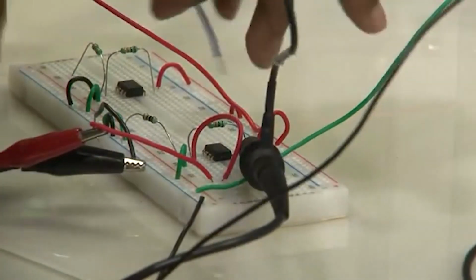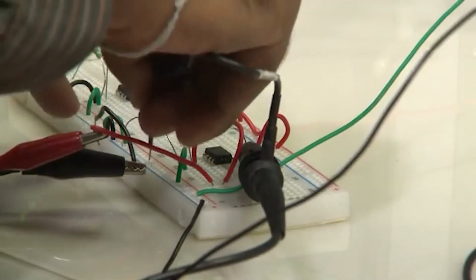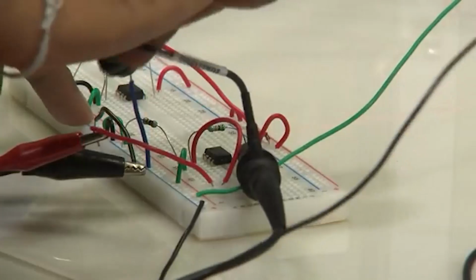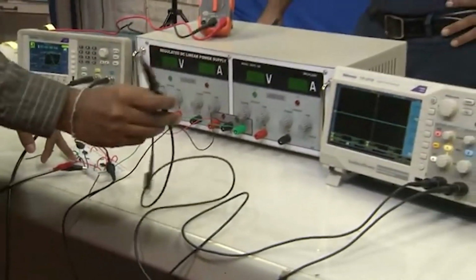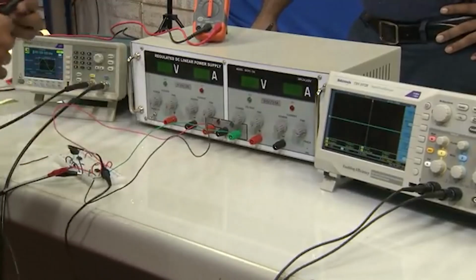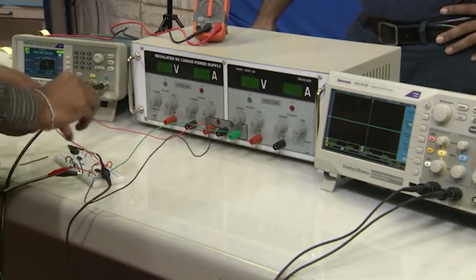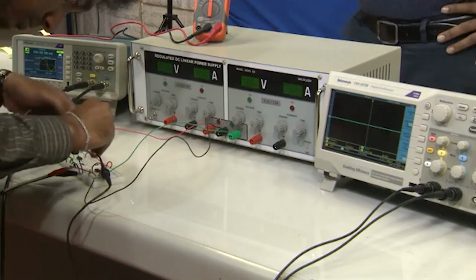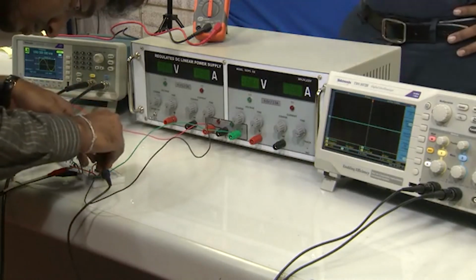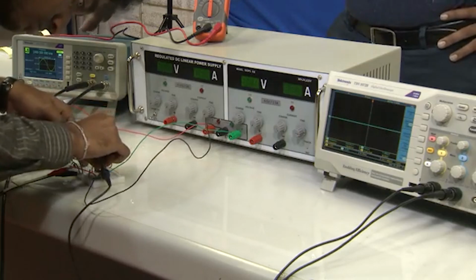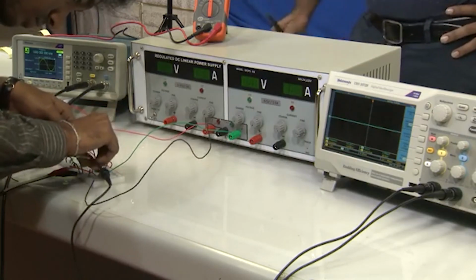and another terminal to ground, excellent. So, now what we are expecting when we connect this, what we will be able to see, we will try to see what is the output signal when we are applying an input signal of 1 volt, 1 kilohertz.